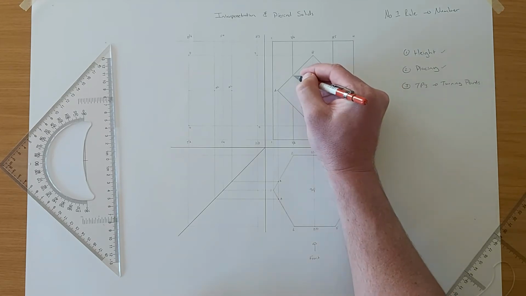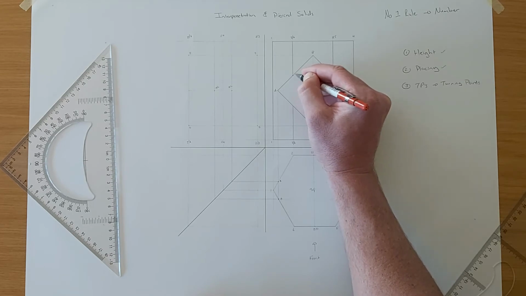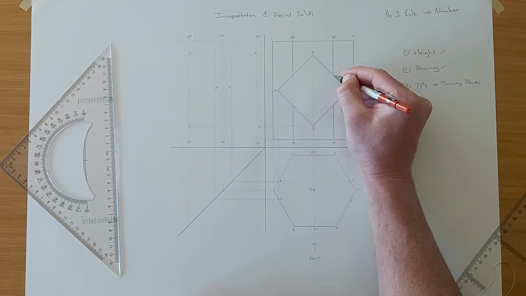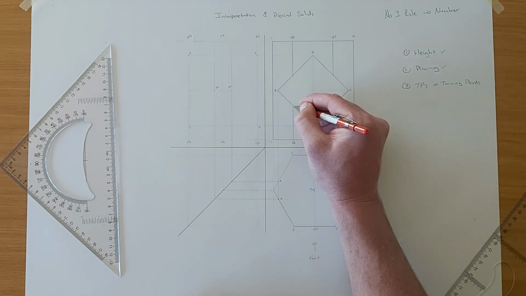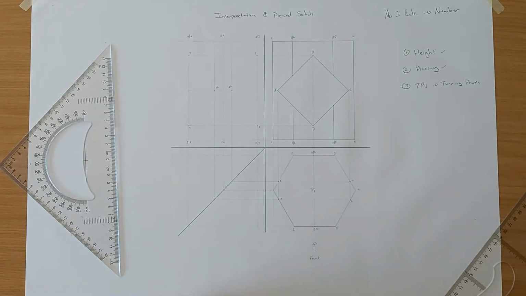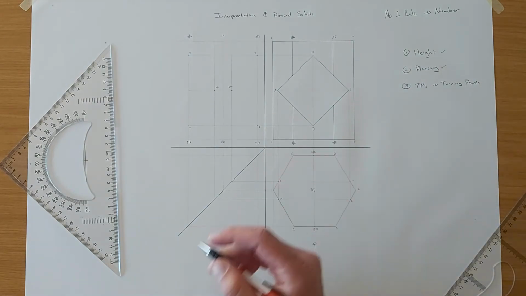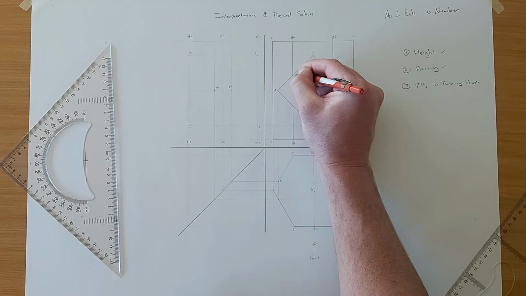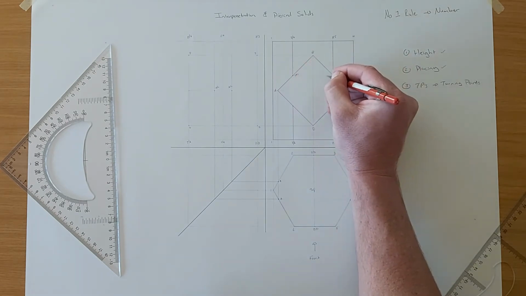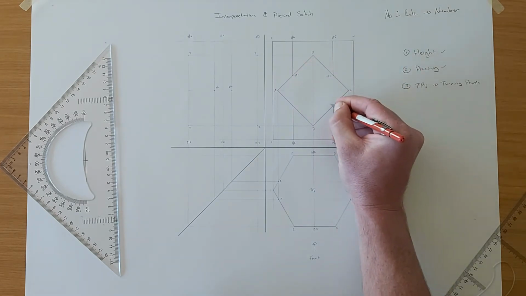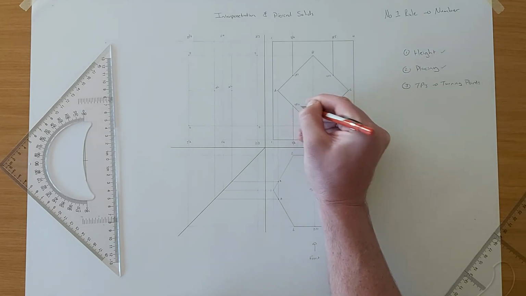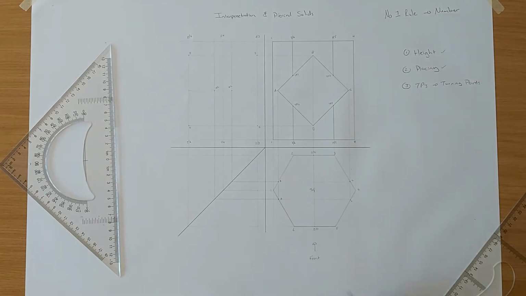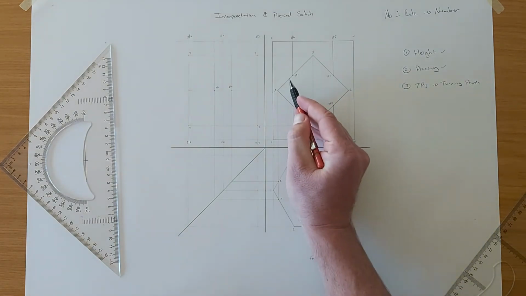So this point over here is my turning point. Okay, this point here is my turning point. This point here is a turning point, and this point over here is a turning point, right? Okay, so I'm going to refer to them as TP1. This point here will be TP2. This point here will be TP3, and this point here will be TP4. Right, so now I've identified my turning points.